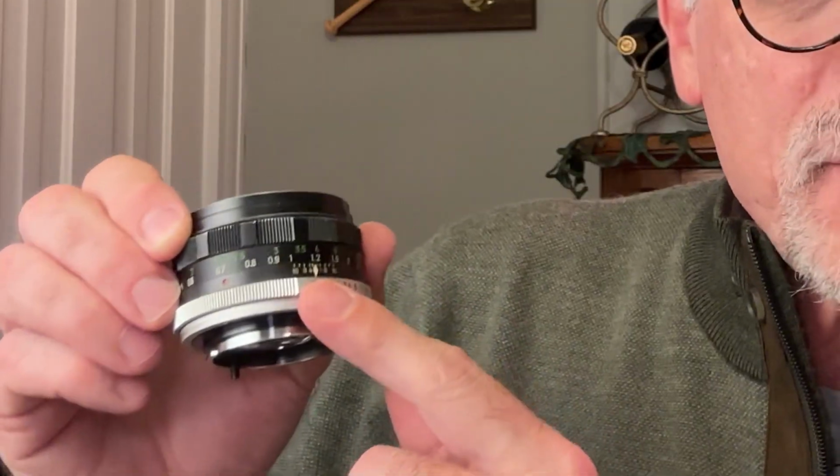Each of these numbers on the aperture dial represents half or twice the amount of light as the one prior. So for instance, f2.8 lets in twice as much light as f4. f4 lets in twice as much light as f5.6, and so on through f8, 11, and 16.